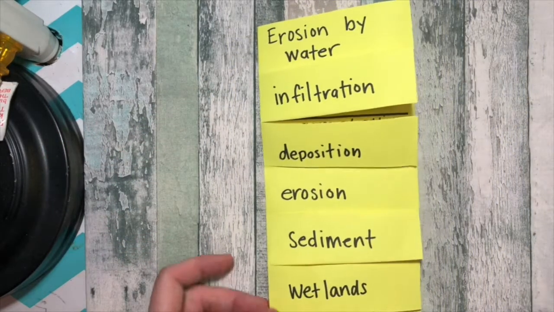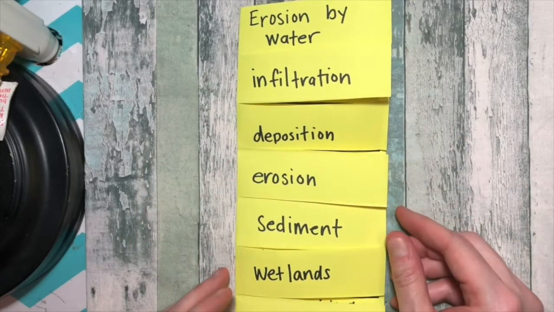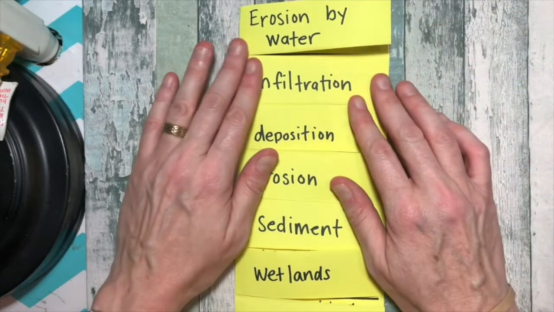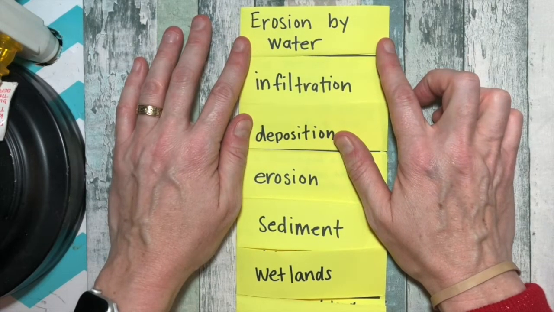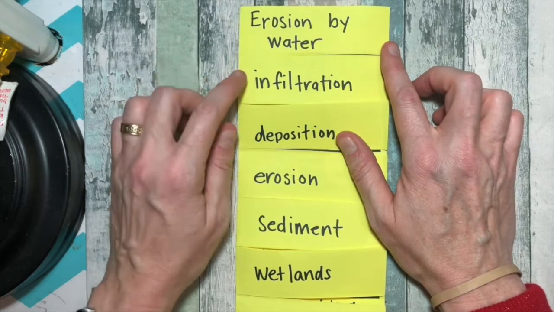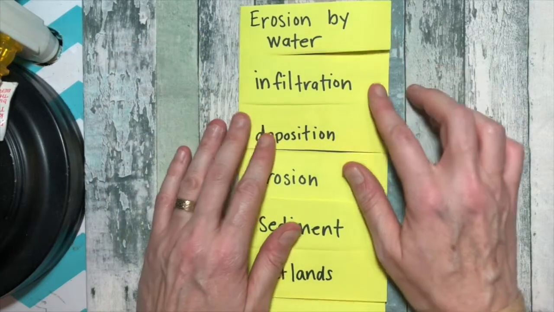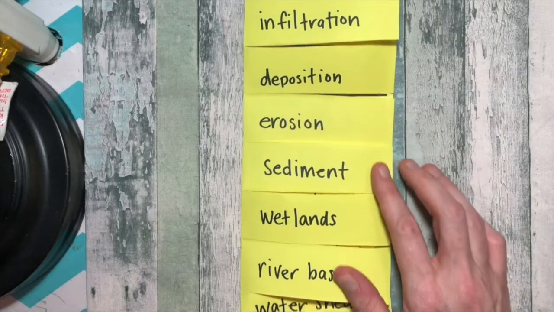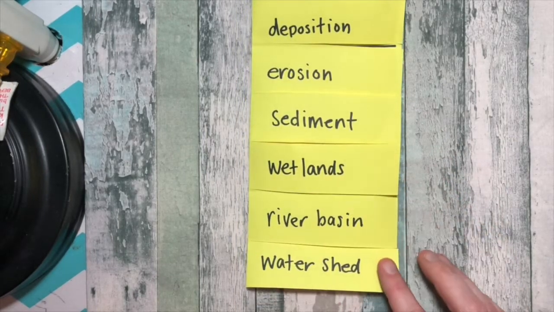Once you have those 8 equal partitions, go back to the words that we talked about at the very beginning of the lesson, and put each one of those on one of those tabs. Erosion by water was not a word that we actually had on our list, but the entire activity that we did was erosion by water. So we do want to discuss what erosion by water is. We also had infiltration, deposition, erosion, sediment, wetlands, river basins, and watersheds.